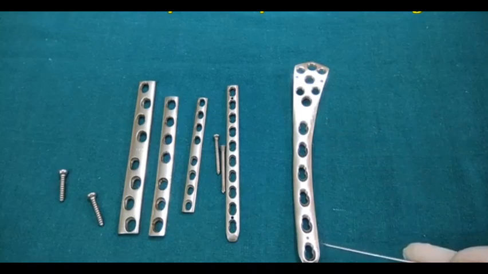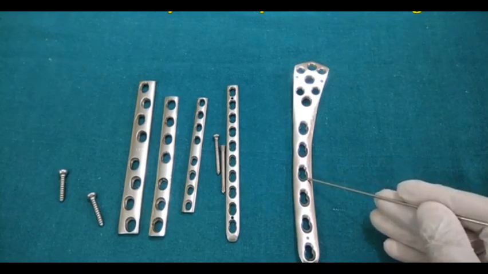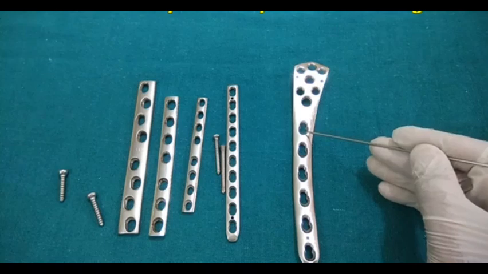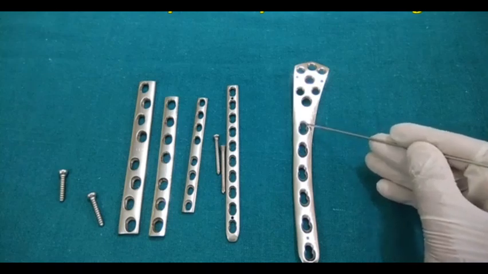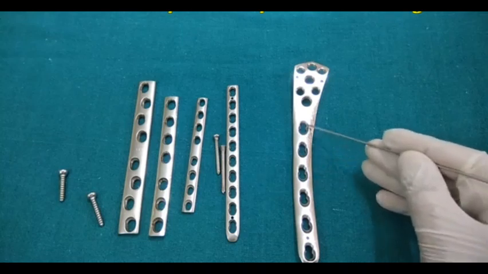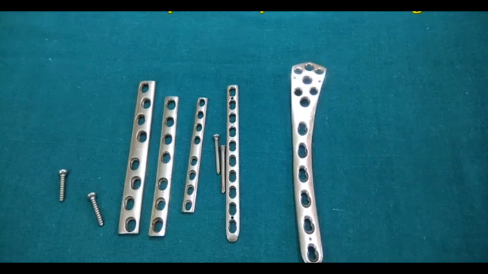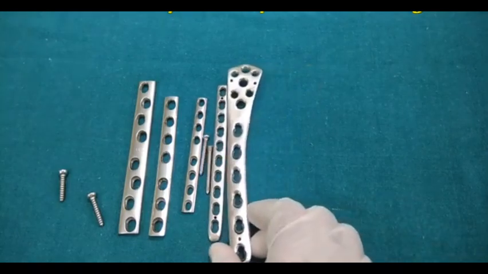So again, this is a combi hole. The locking and the non-locking screws can go in this. And always remember, towards the fracture side, this hole will have thread, this hole will have thread, this hole will have thread. These are the locking holes. The opposite is non-locking. So this is how you identify the locking plate.